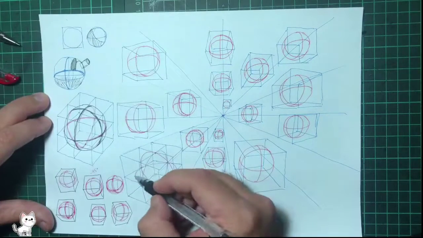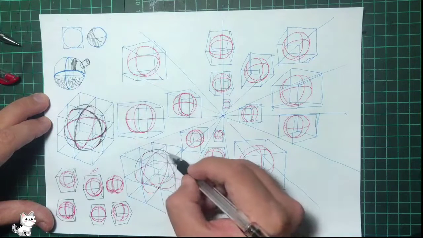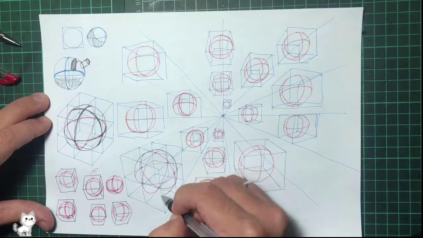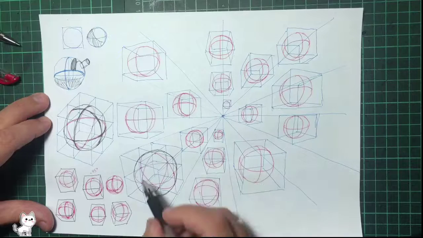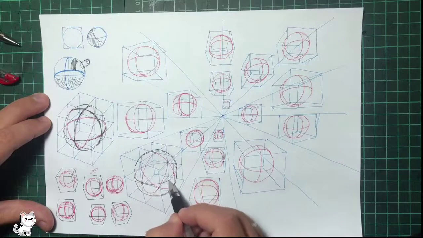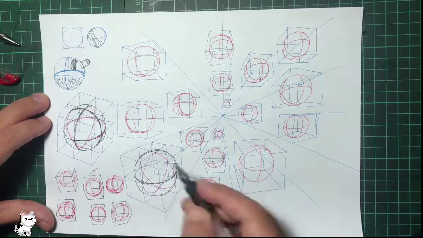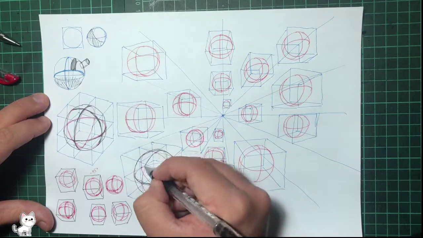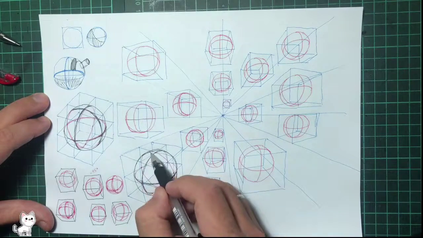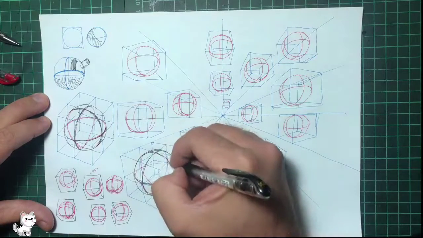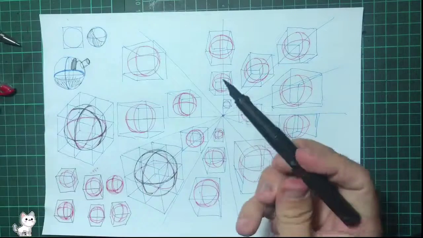And now I draw this overall line, and here will be this. I show just which line is visible, right? And this kind of visible, and this line visible.